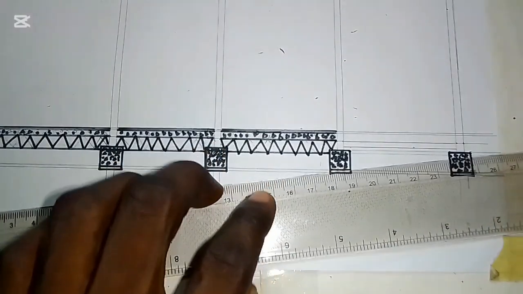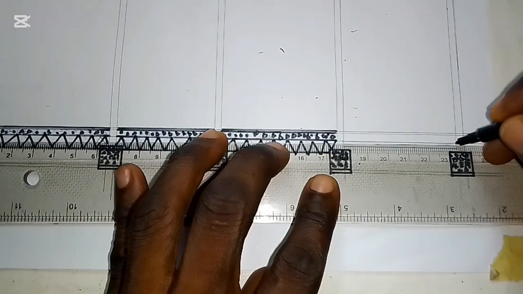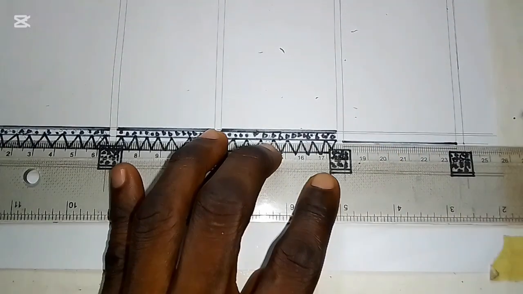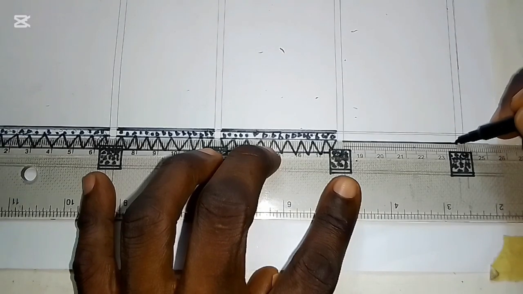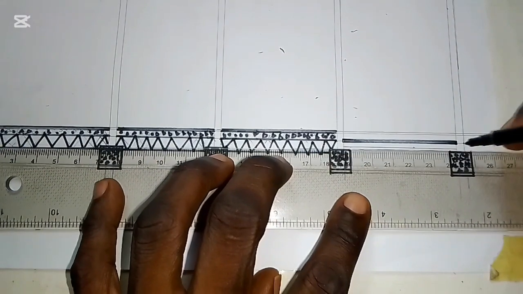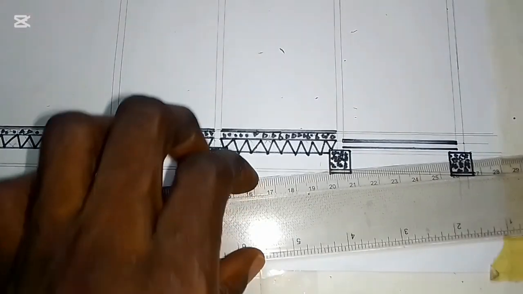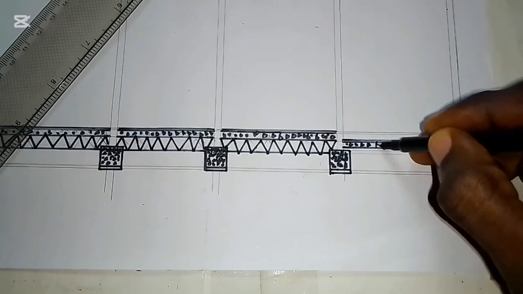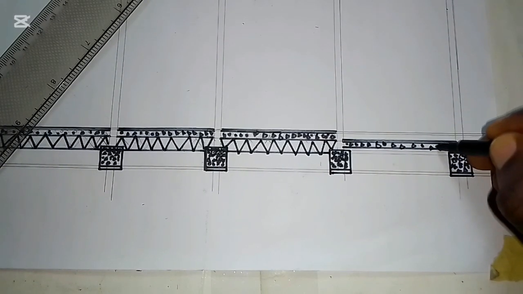Let me highlight it immediately. Okay, then with the blind screed on it, so we have this. So this will be the concrete slab for this entrance at this point.